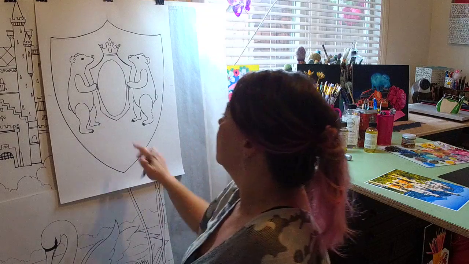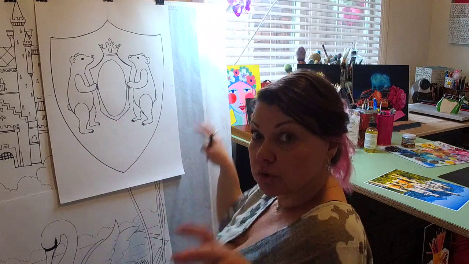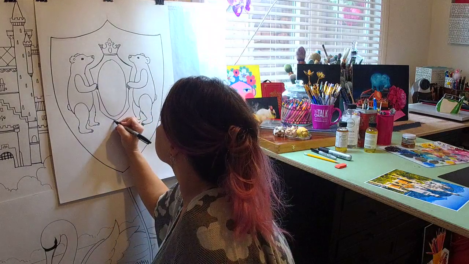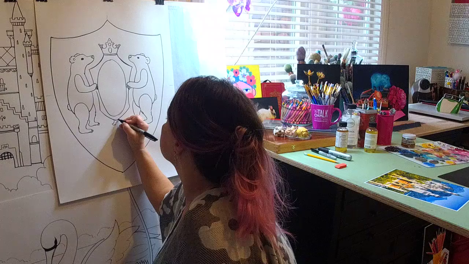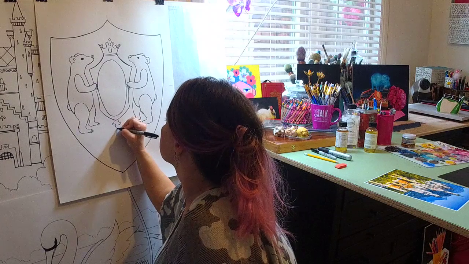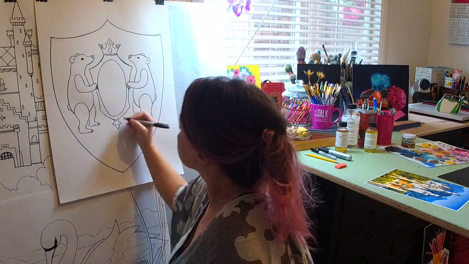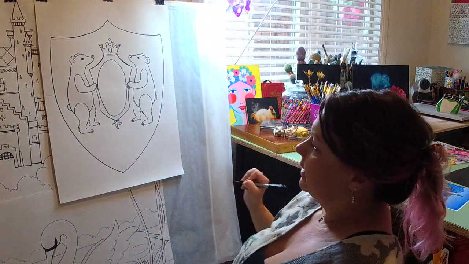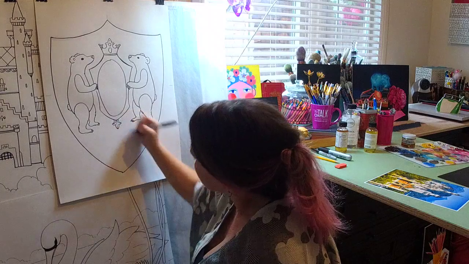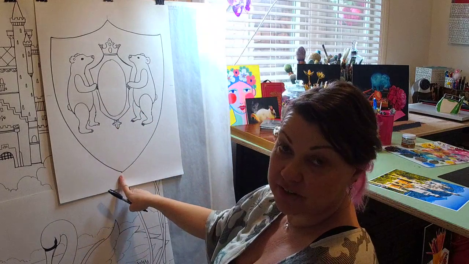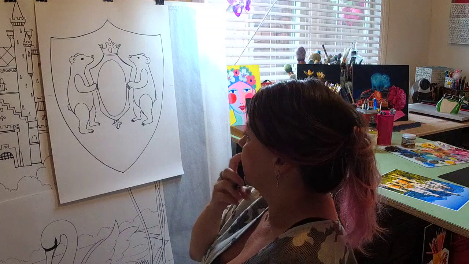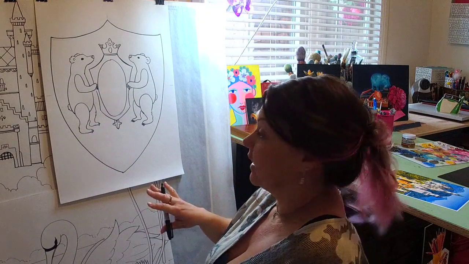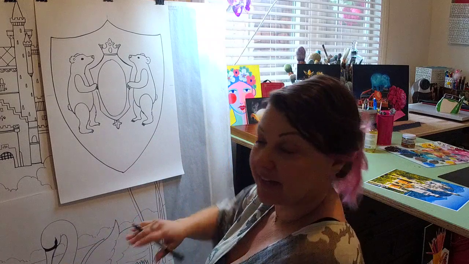Down here at the bottom, we're just going to do some decorative swirls that our bears will be sitting on. The first thing I'm going to do is a little leaf shape. It's almost like a fleur-de-lis. Just like that. You can see it comes down to a point, again emphasizing the center of our shield. All right, now the fun part. We're going to do some curves, and we want to try to do the same on the right as we do on the left.